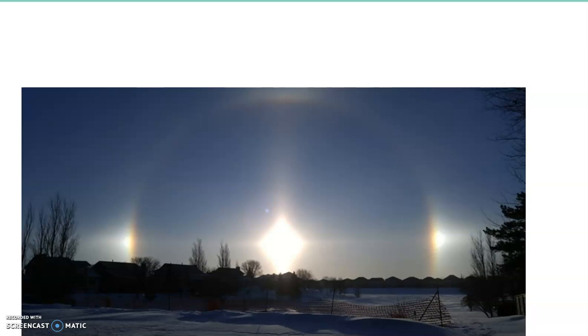So this was actually taken really close to our school. Sundogs and sun halos are just a wonderful natural visualization of the whole refraction idea. There's internal reflection involved, the whole bit, all the stuff that we've been talking about. It's really kind of cool. A nice natural phenomenon that happens all the time.